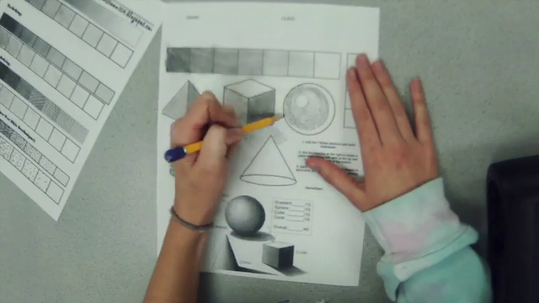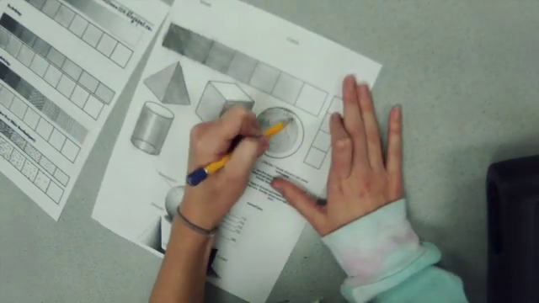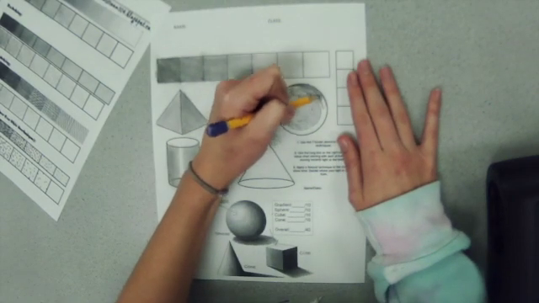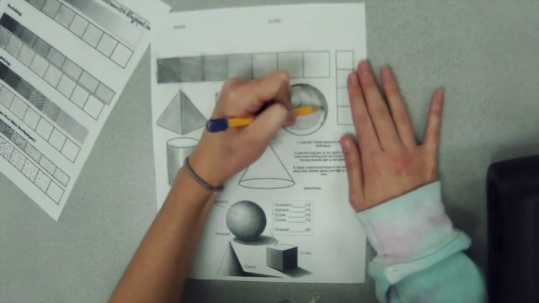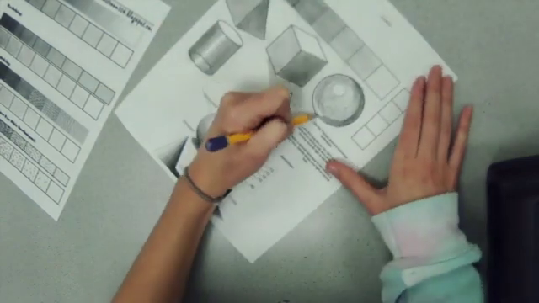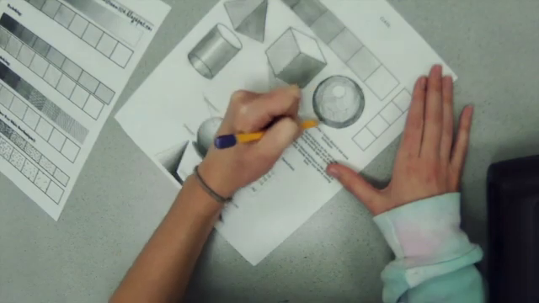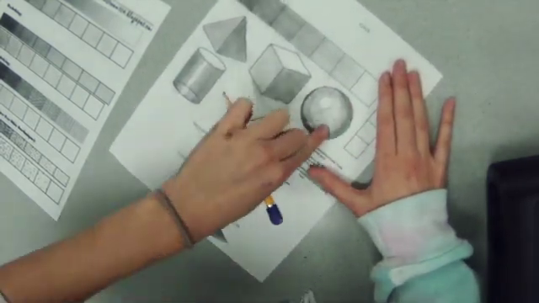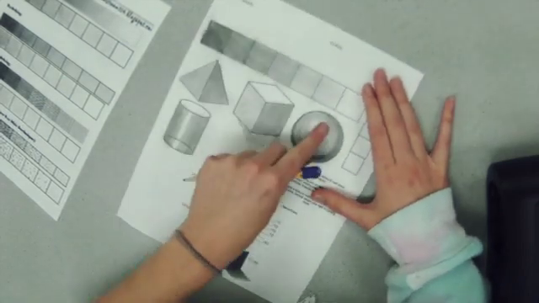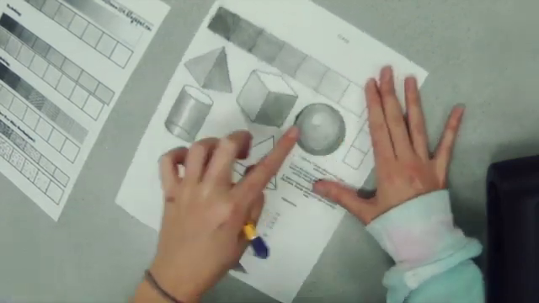Then that crescent moon is going to be your darkest. Blend after. Get rid of that really harsh circle line and fade them into each other.